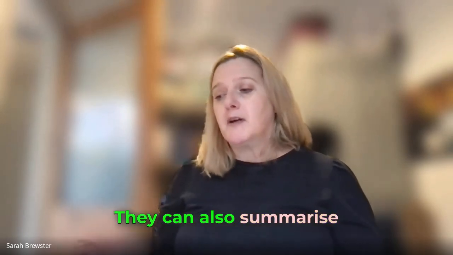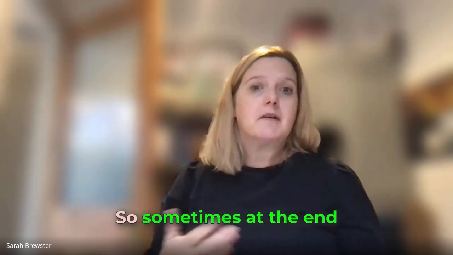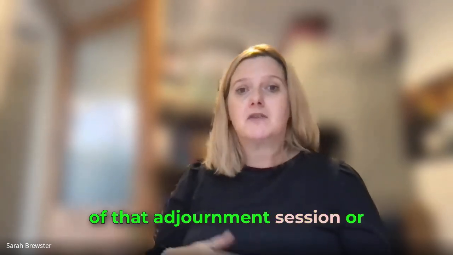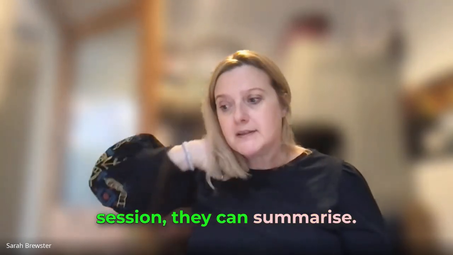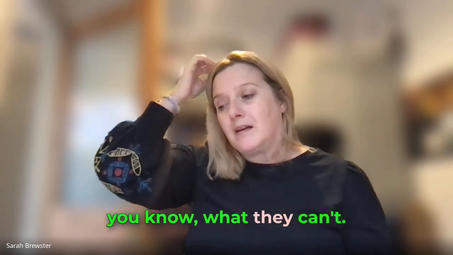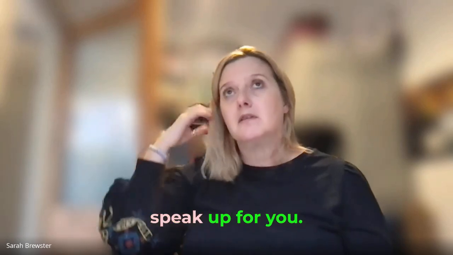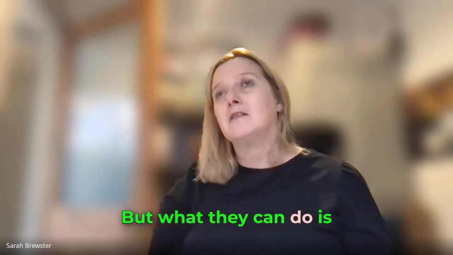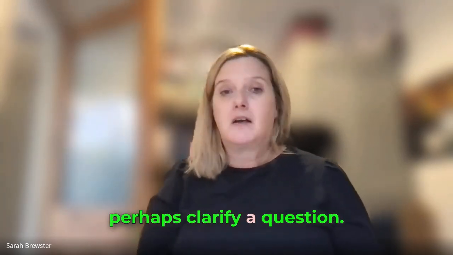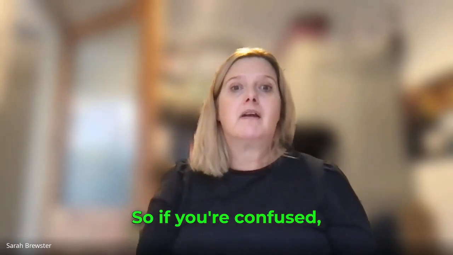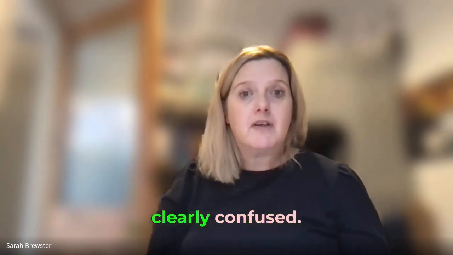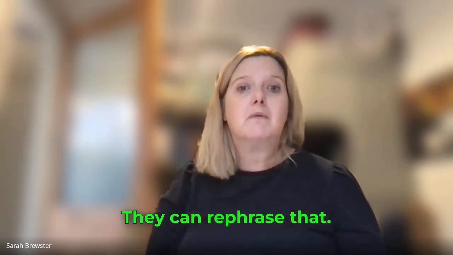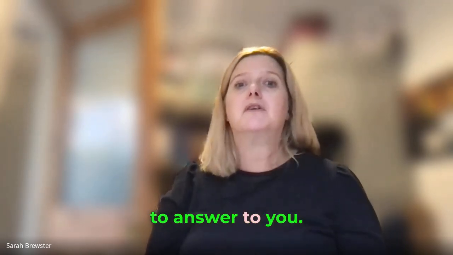They can also summarise at the end of a session. So sometimes at the end of that adjournment session, or at the end of that general session, they can summarise. But what they can't do is speak up for you. What they can do is perhaps clarify a question. So if you're confused, the person they're representing is clearly confused, they can just clarify that. They can rephrase that, but they're not allowed to answer for you.